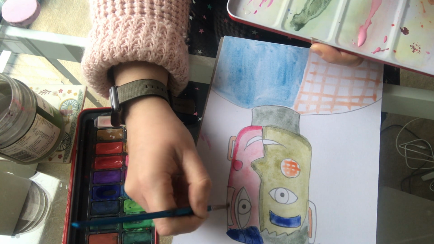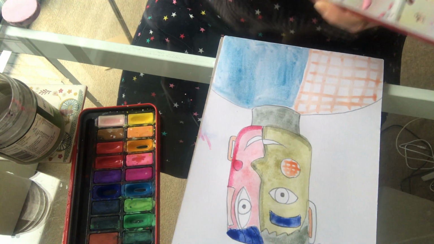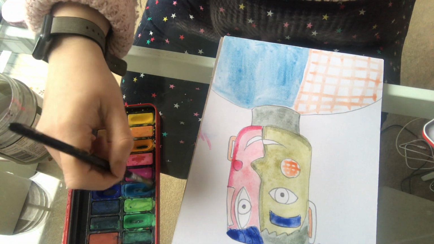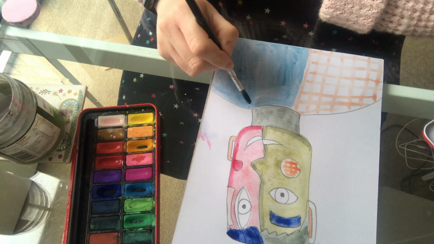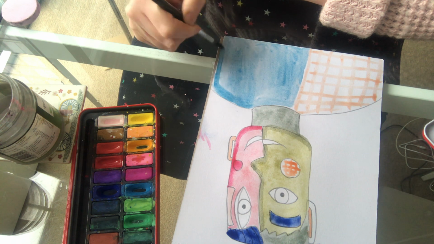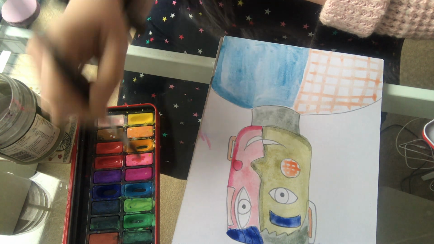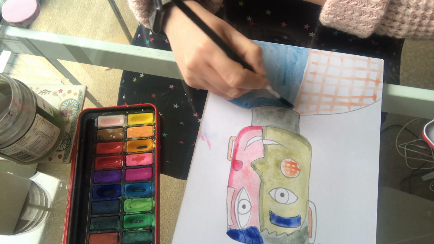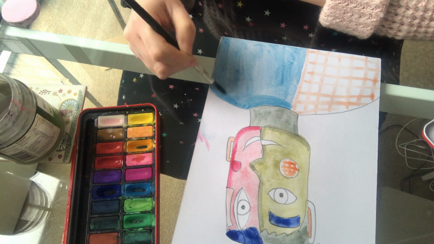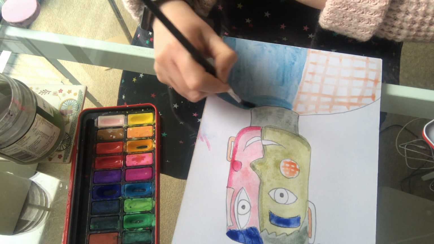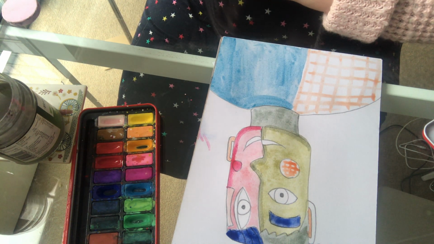On this eyebrow, and same with the clothes as well. We can make them look a bit more 3D, so I'm going to just add some more layers of the blue on down the side. And like I said, this really adds to the dimension and the depth of the artwork when we do that.